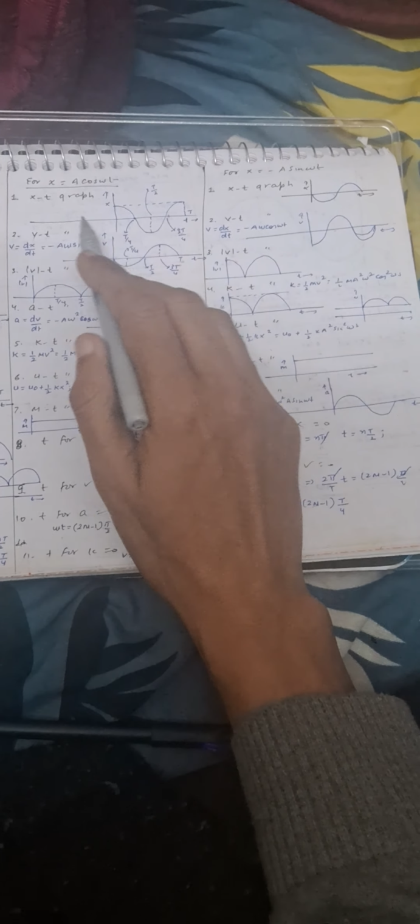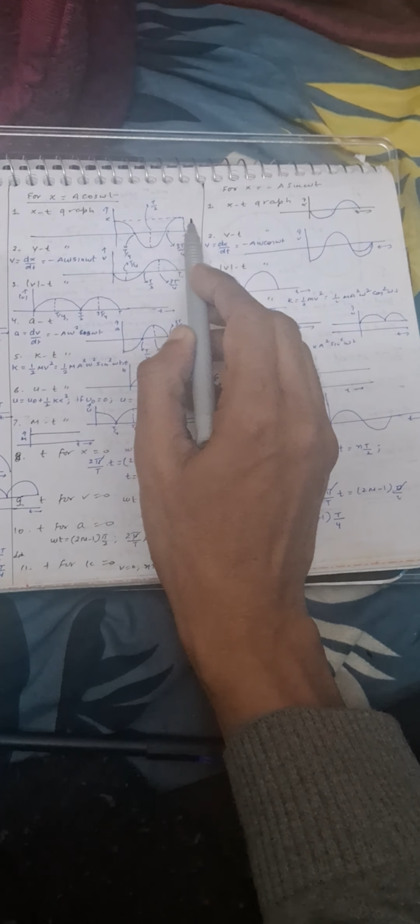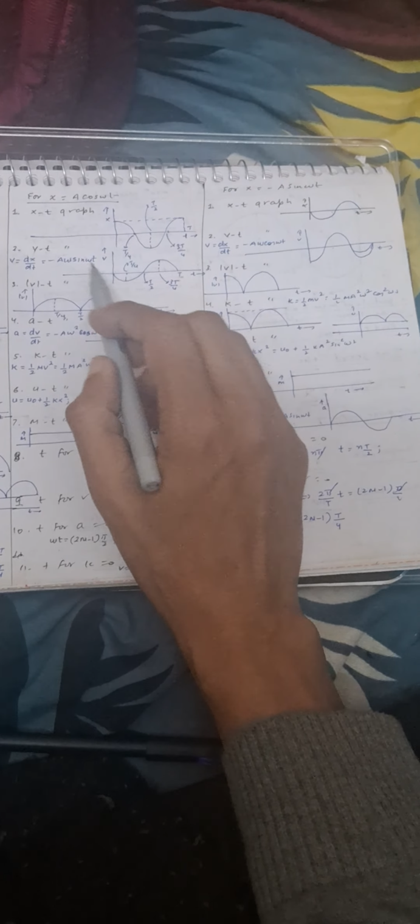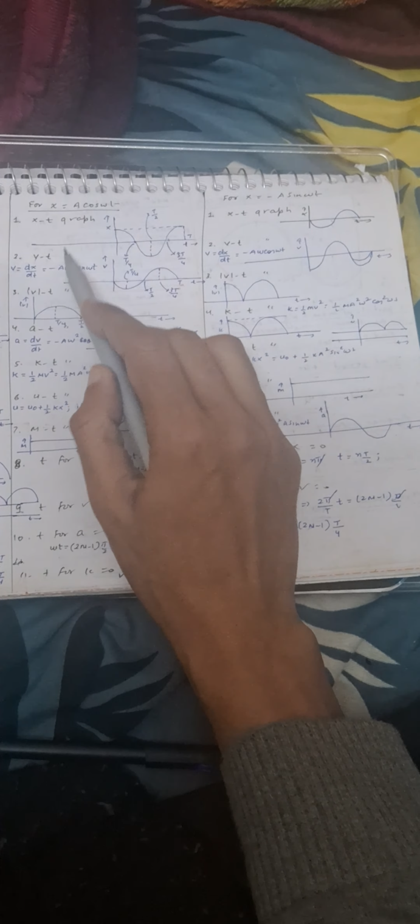Next, we just change the equation. The equation here is x equals a cos omega t. So the first question is the x-t graph. So the x-t graph will be like this. It will be a cos graph, so that will be the equation and graph. Next is the velocity-time graph. So velocity is dx by dt, which is minus a omega sine omega t. So the graph will be like this.